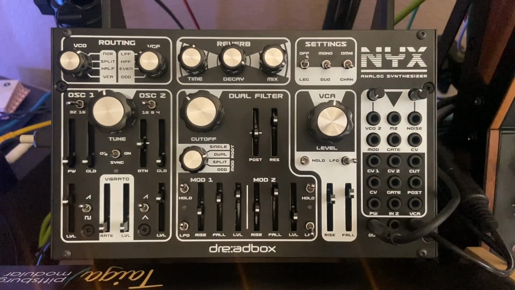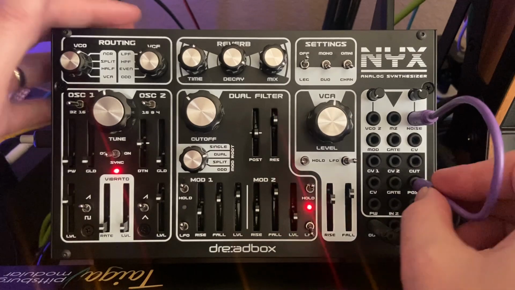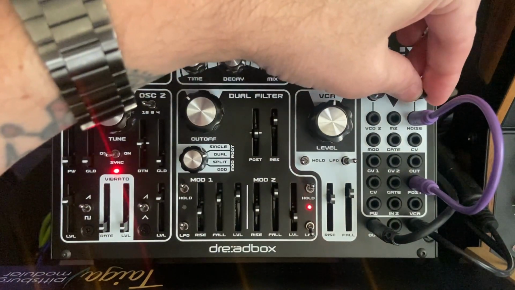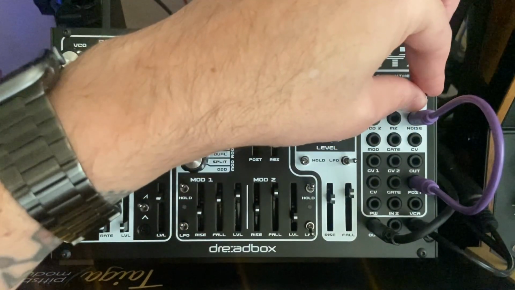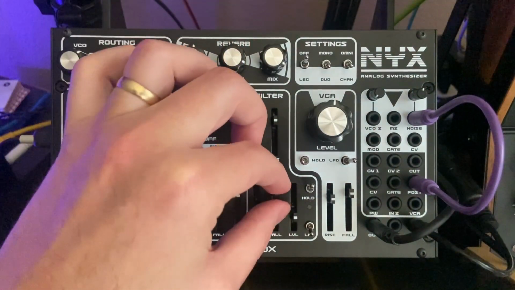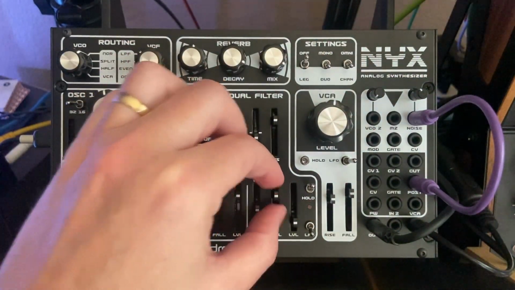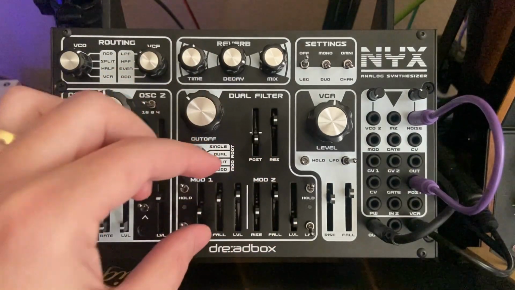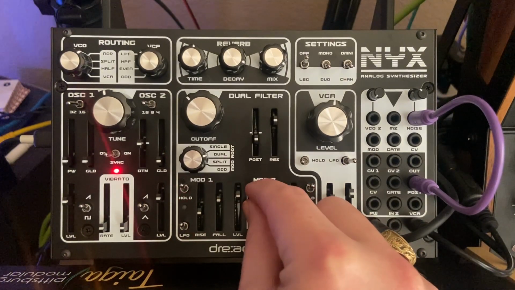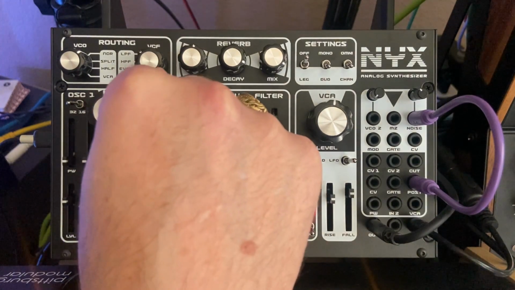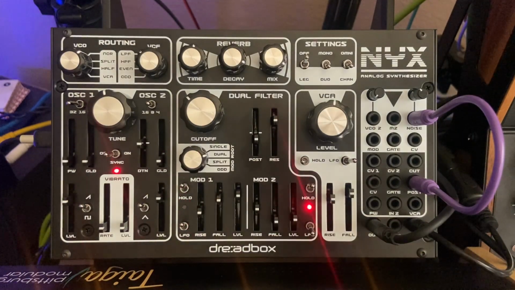Try to see if I can add a little bit of noise. So I just turned the second oscillator up an octave.